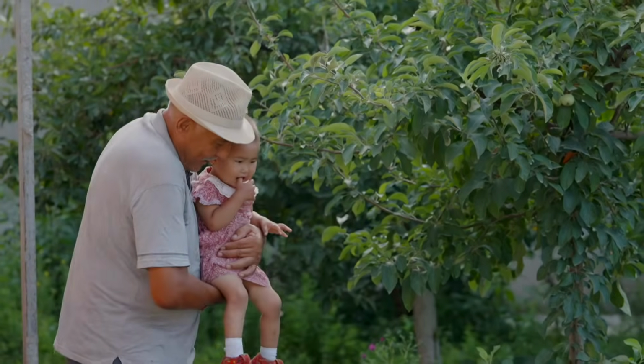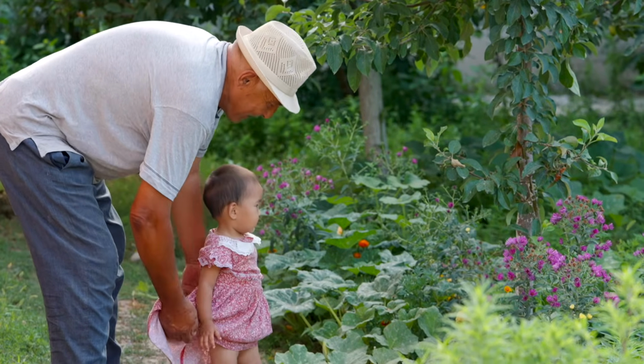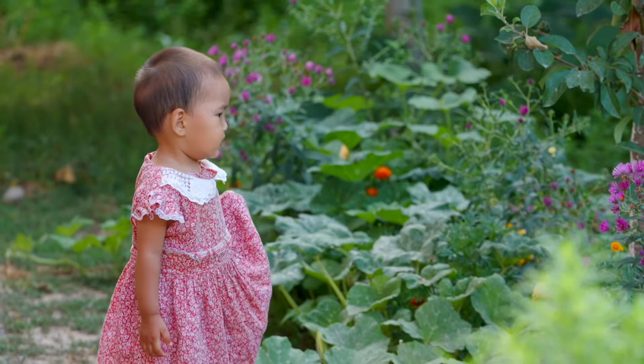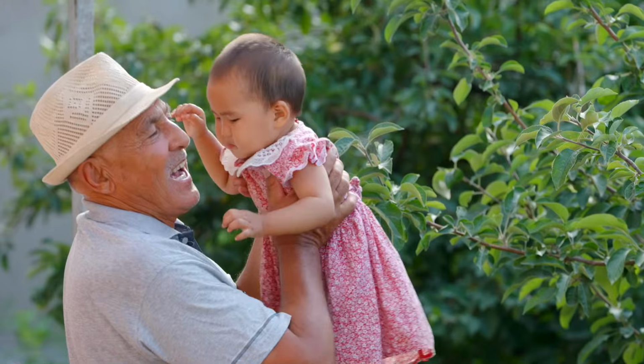A 16-month-old child signals discomfort in an unfamiliar place. Let down in the unfamiliar orchard, the child signals discomfort. She turns around and reaches up to be carried again by her grandpa.